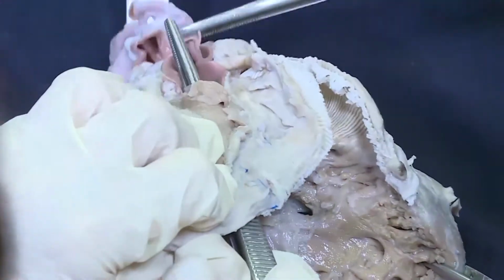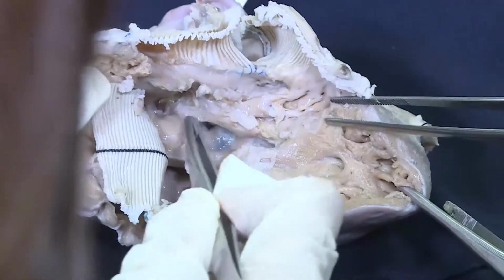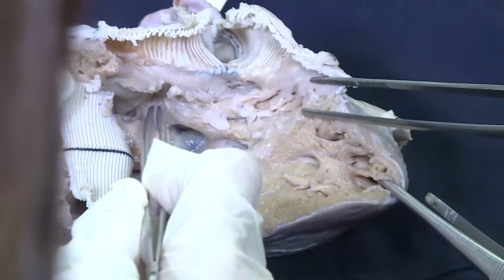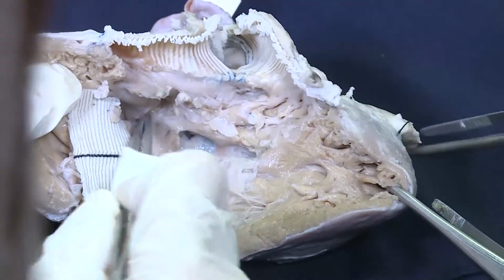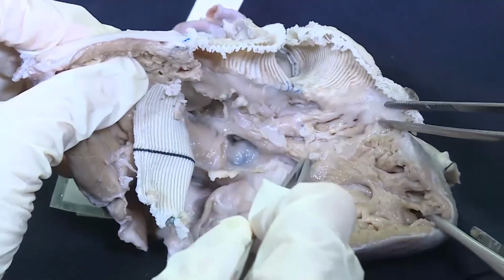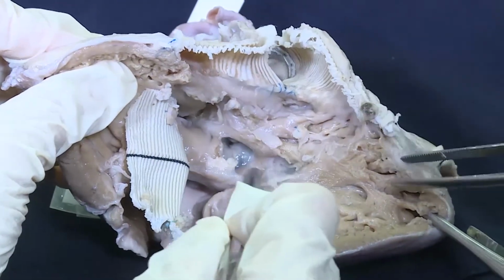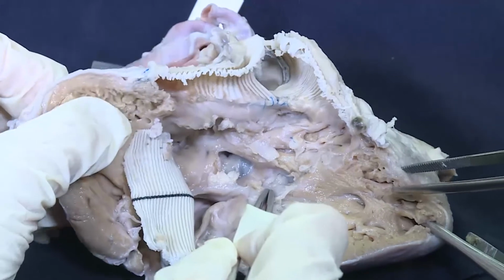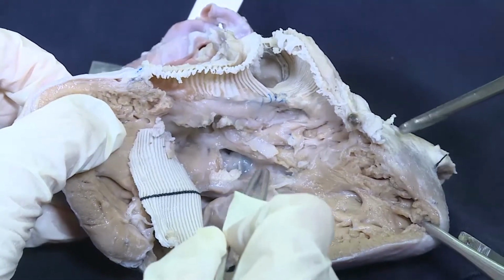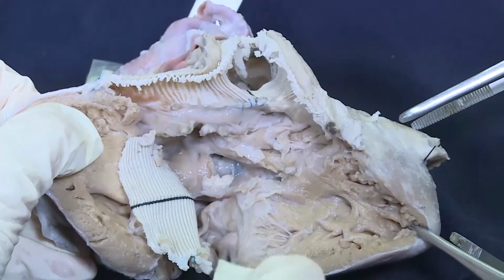So it goes to the ascending aorta. The aortic valve is positioned rather rightward and also anterior. And then there is a ventricular septal defect here. So we can call it a subpulmonic VSD, right? Yes. So basically it's a kind of Taussig-Bing anomaly.